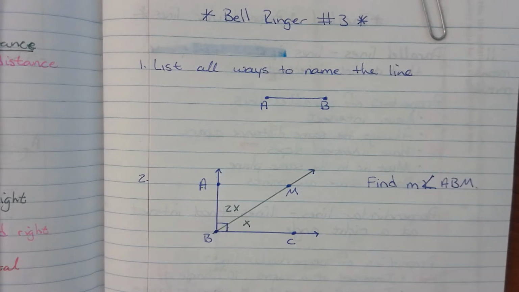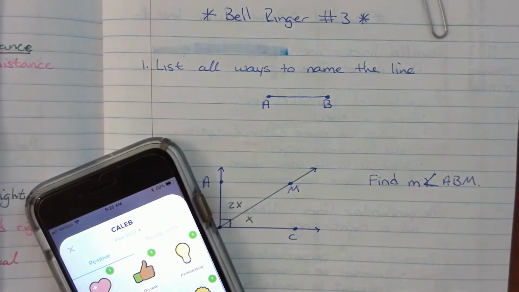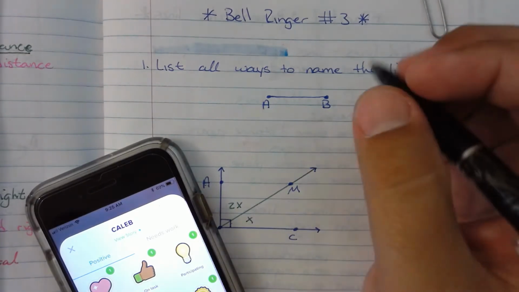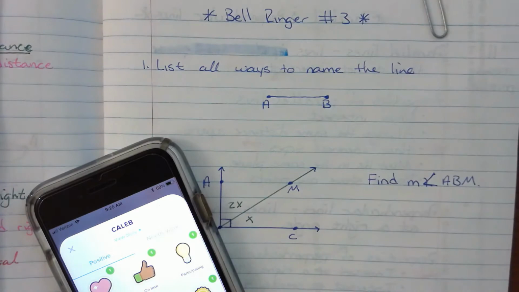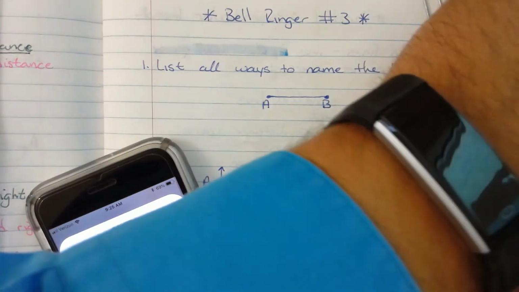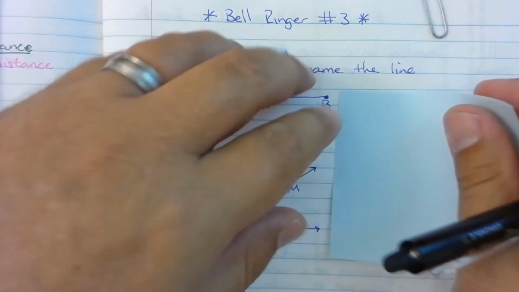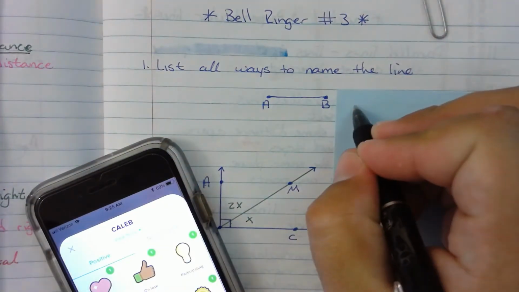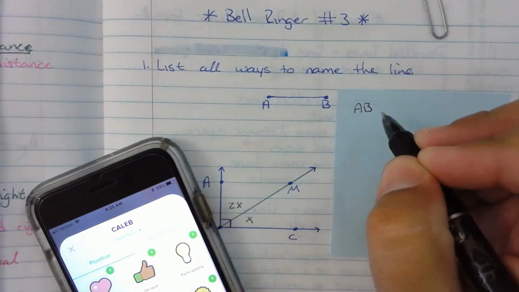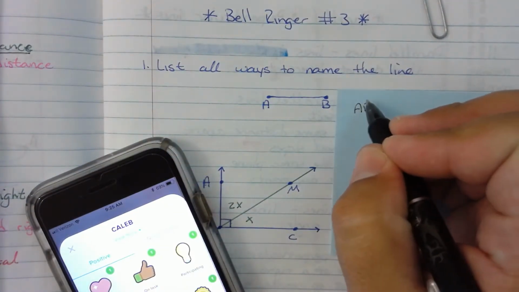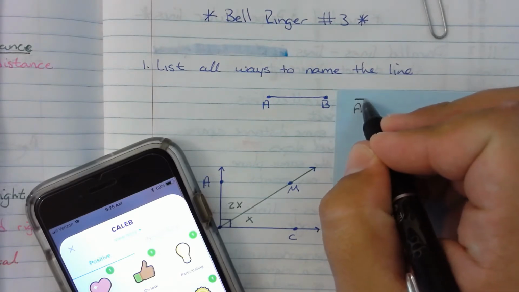Caleb? How do you name that line? You put what? What kind of line over top of it? A regular line. What's regular? All lines are straight. Don't say a straight line. You just did that? Or did you put arrows? Alright. Does everybody agree with Kayla?